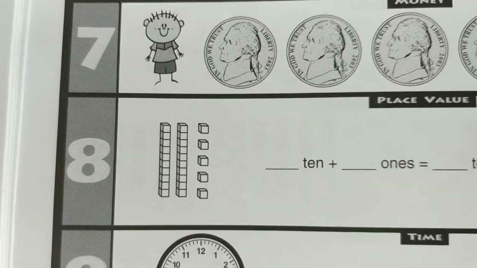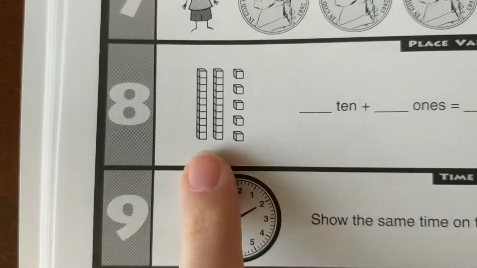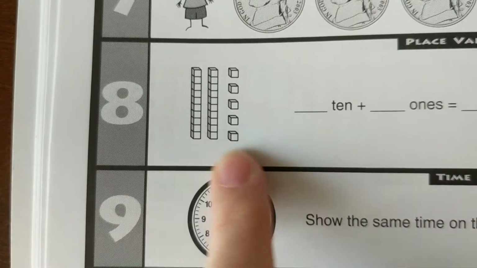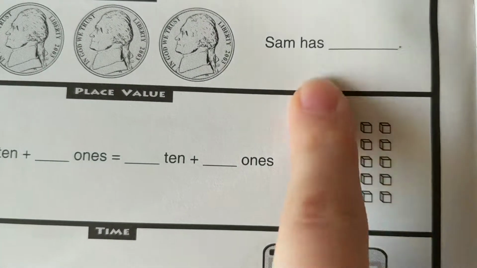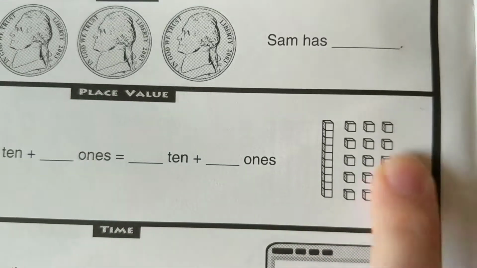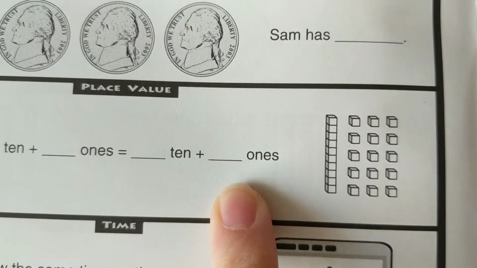Okay, here we're going to do 2 steps. The first one, I need to tell how many tens and how many ones. And then over here, I need to tell me how many tens and how many ones.